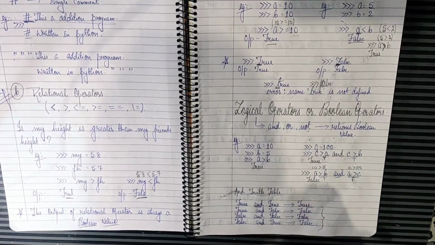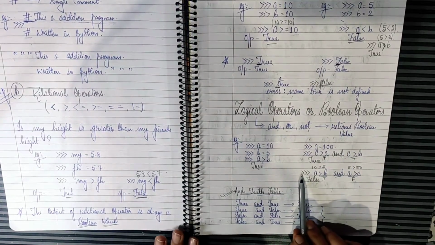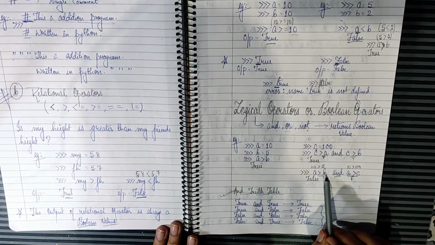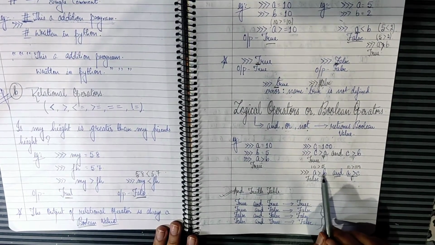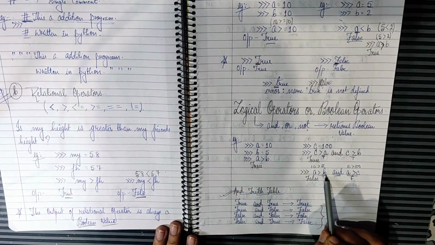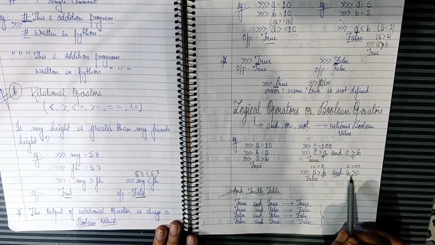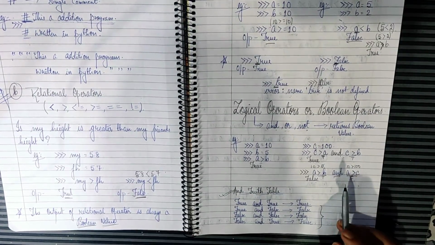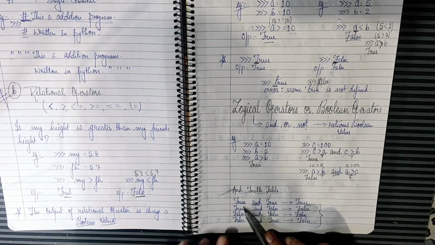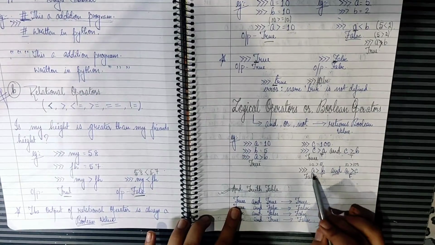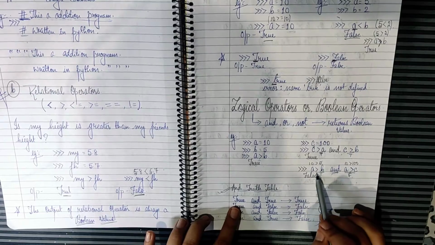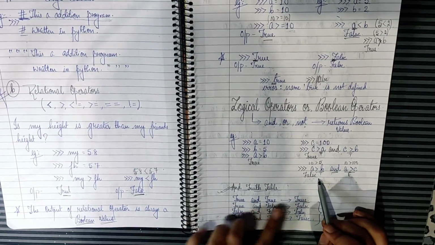Please focus on my words, what I am telling you. Another example of this AND operator is: if A is greater than B. What is A? A is 10, and 10 is greater than 5. Yes, this statement is true. If this statement is true, then only we proceed to the next statement, because the AND operation will give you true only if both statements are true. If here I had gotten false, then there is no need to check the rest, because in an AND operation, if any one of the statements is false, it will return false.